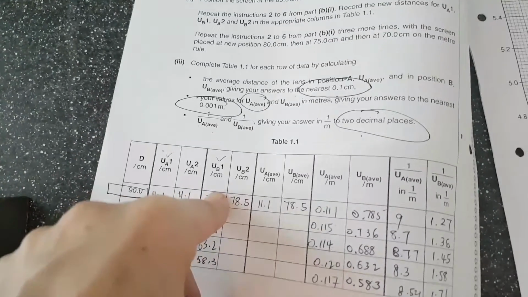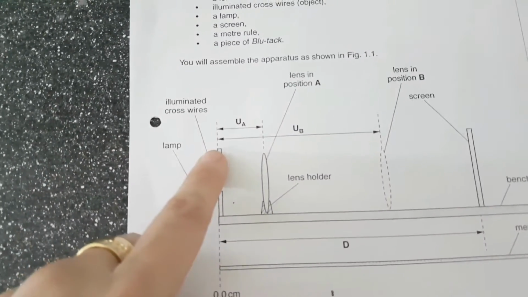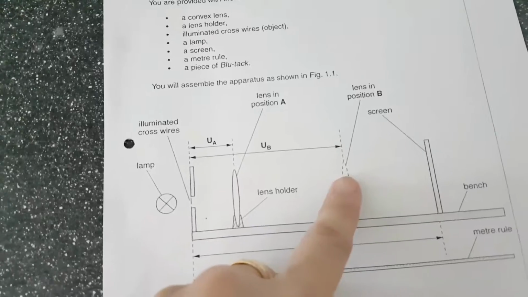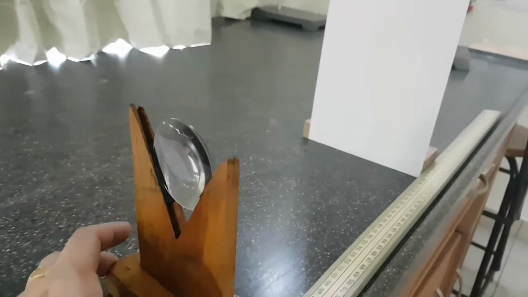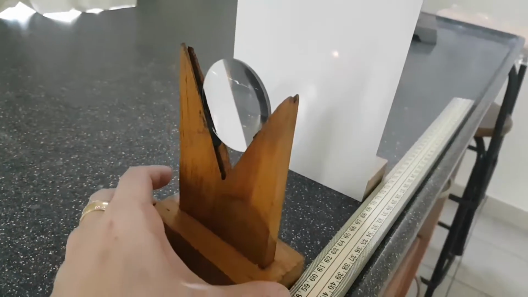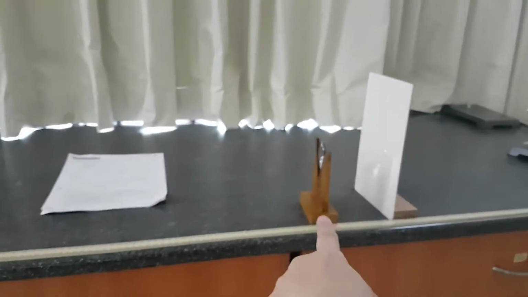UB, what is UB? Many of you came to me and asked, Mrs. Tan, what is UB? Please always refer to the diagram and see what is UB. UB is from here to your next position where you get the sharp image. So I adjust till I get the second sharpest image. And that will be from here to here, my UB. And I will write the answer accordingly.